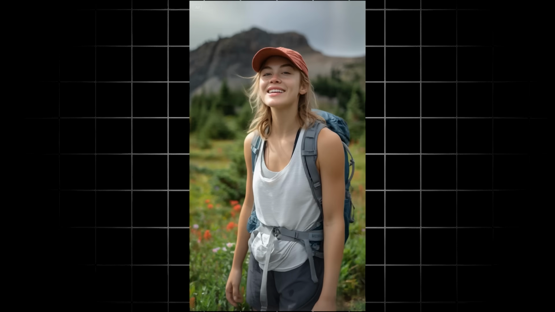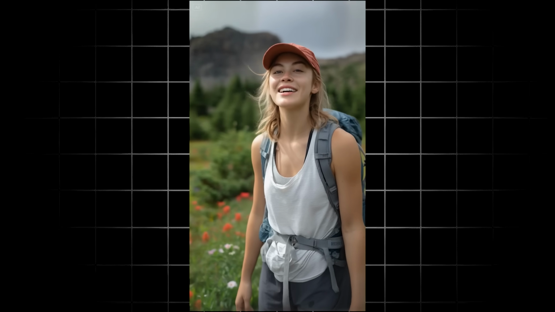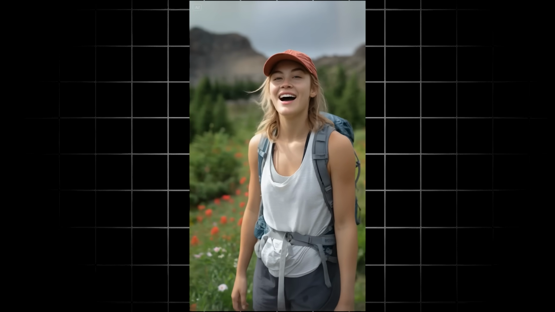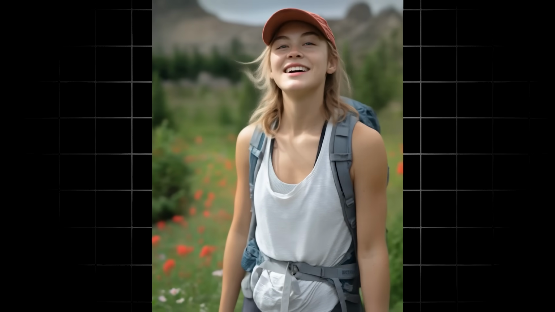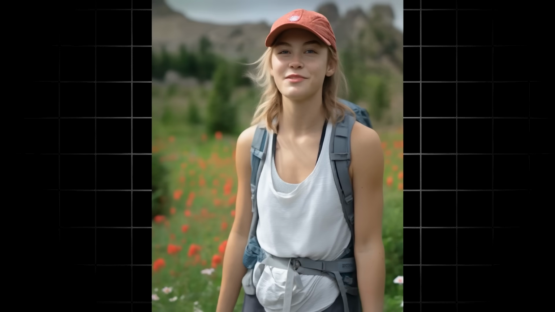All right, there it is. That is some seriously smooth stuff. Omnihuman 1.5 nails it. The lips, tone, expression, it all lines up perfectly with this scene.